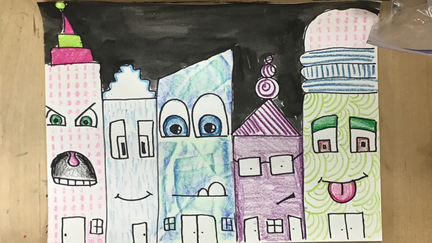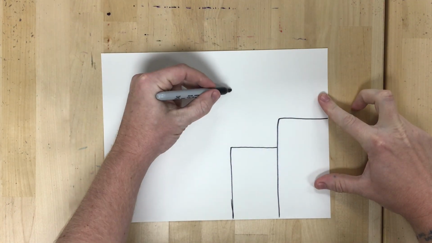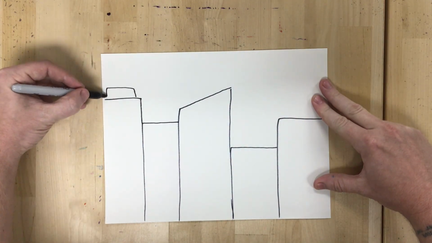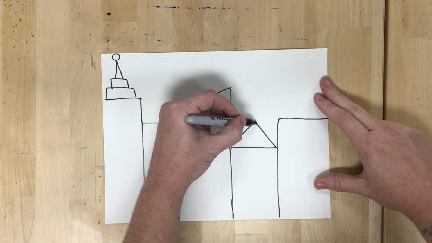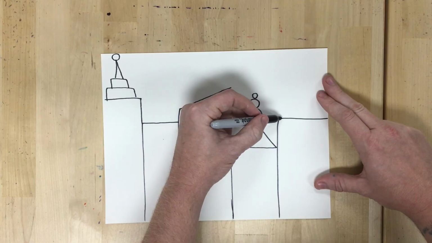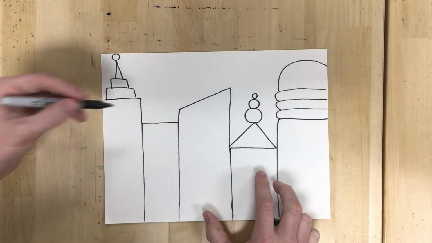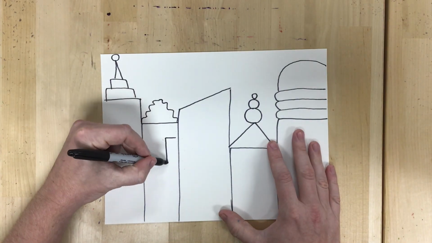For this week's project, we're going to be making a cityscape inspired by the American pop art painter James Rizzi. The first step is going to be to draw rectangles and other geometric shapes to make buildings. And after drawing rectangular buildings, I start to add other shapes to make it a little bit more decorative, to make more unique shapes for the buildings.